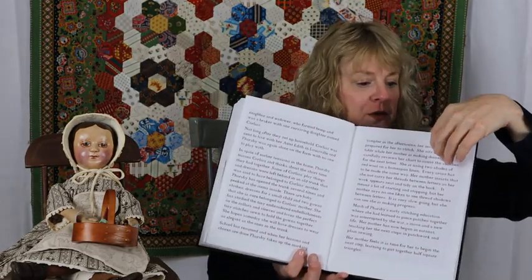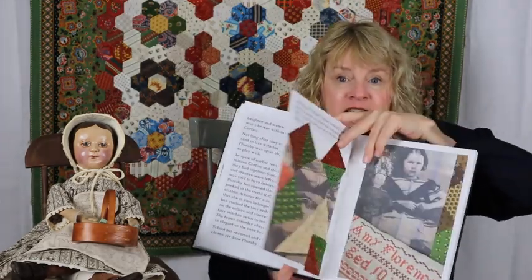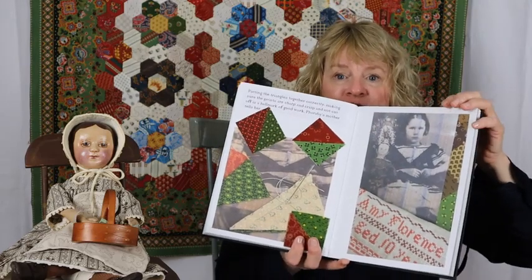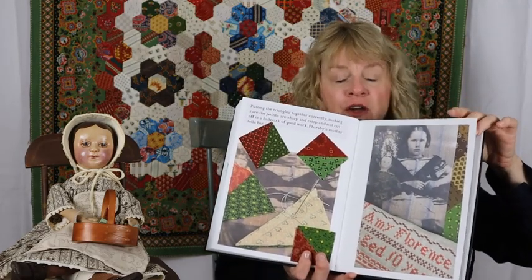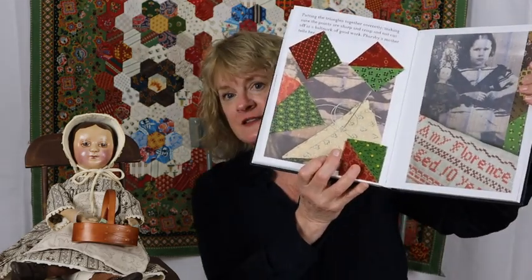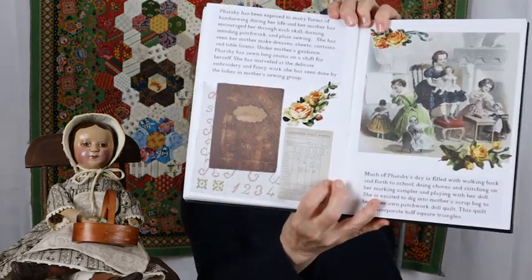And then this is just all the wording, and here we go. Pharaby is going to start her first doll quilt, or her second doll quilt, or at least a little bit more of the patchwork. Her education was broken up because of the war. And so here's a little bit of Pharaby.